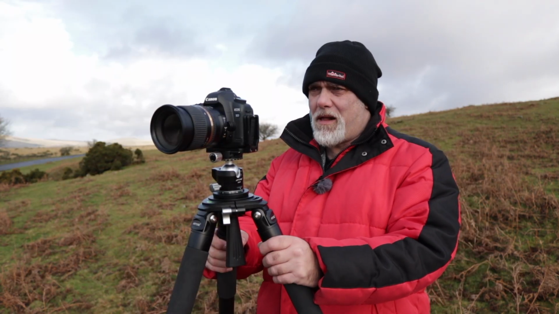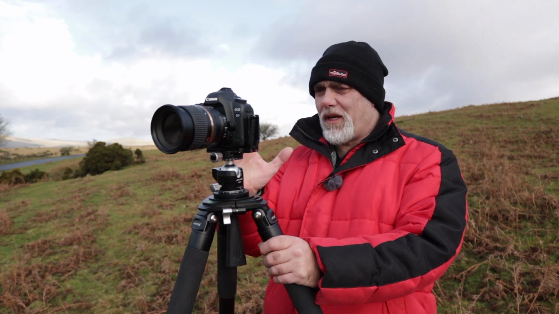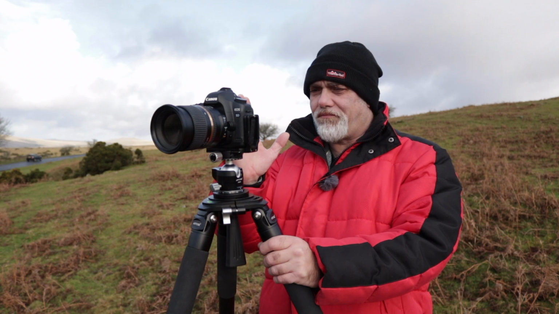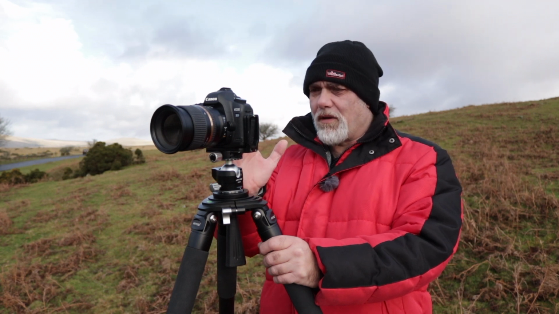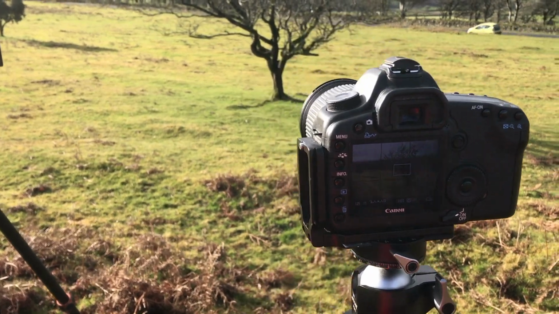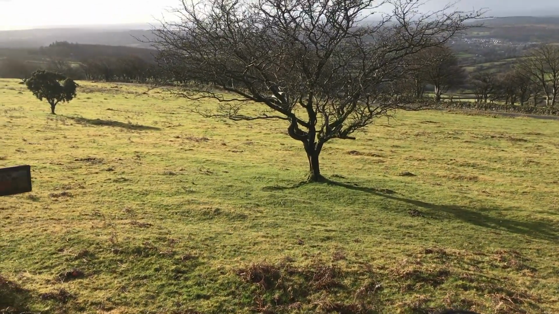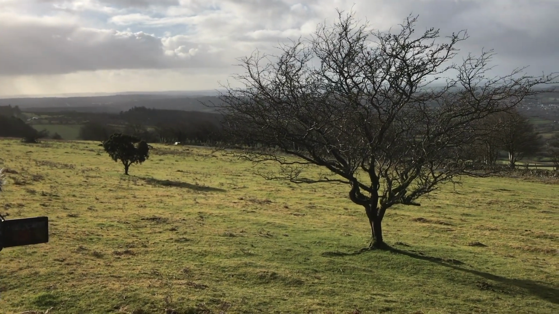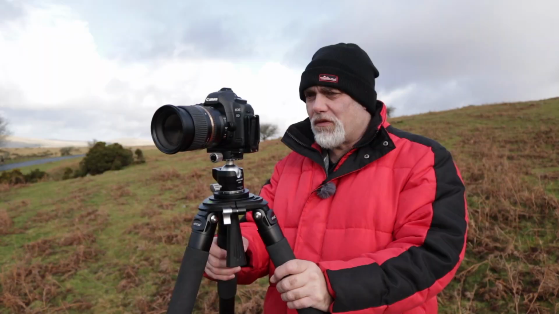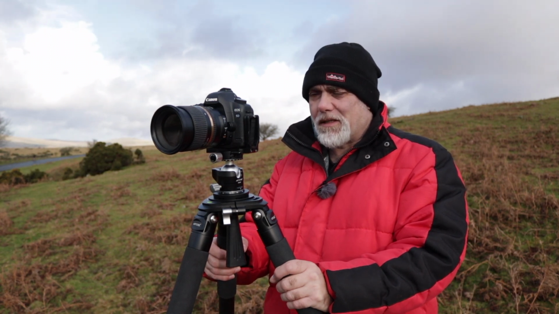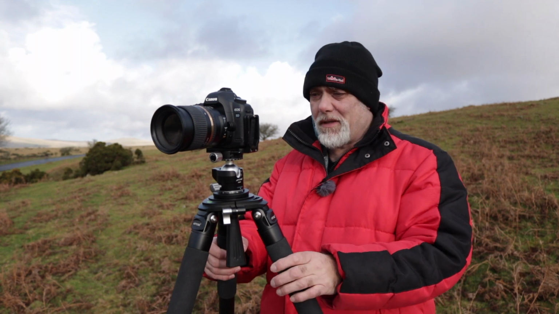Okay, so I've framed up the tree, and the main tree is taking up the right hand third and pretty much the centre of the frame. On the left of the frame there's another smaller shrub. Now the only thing that I'm not too sure about with this one is the background. That's the only thing that's bothering me, and the wind.